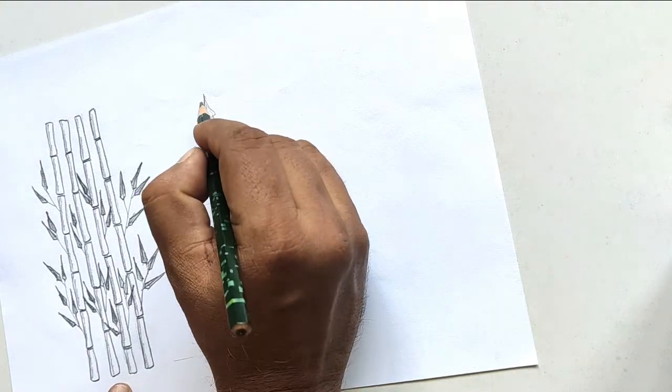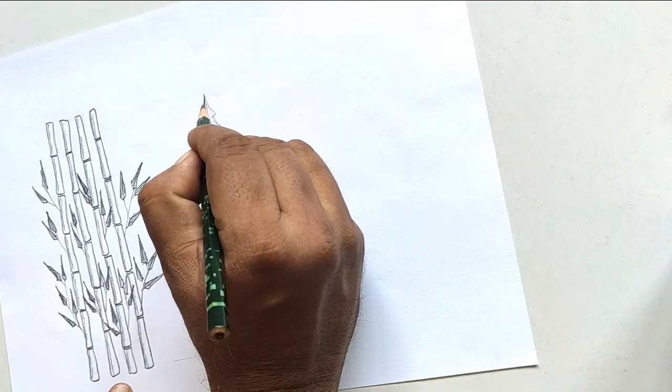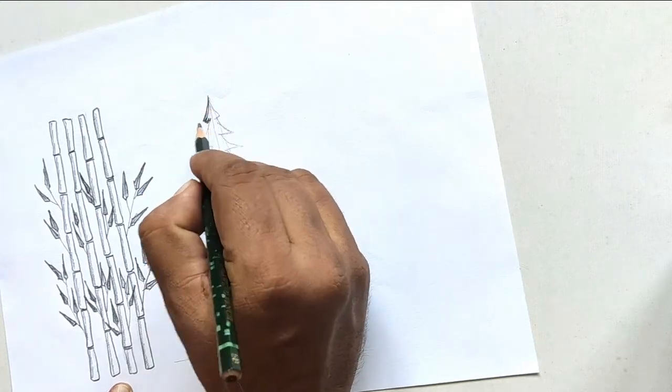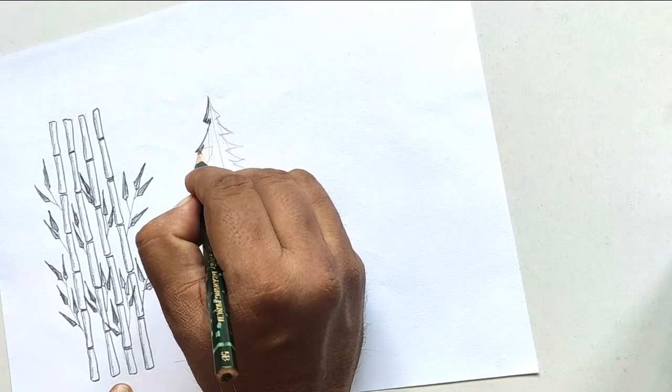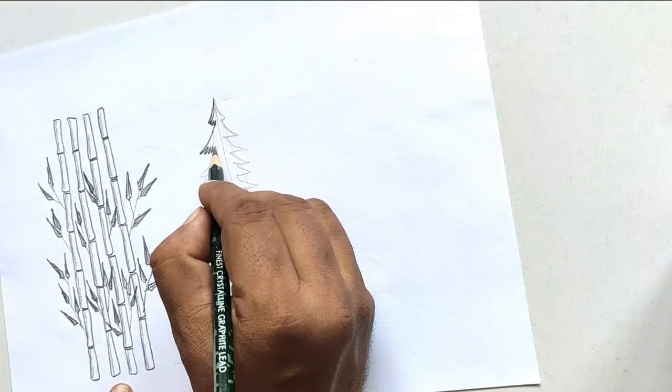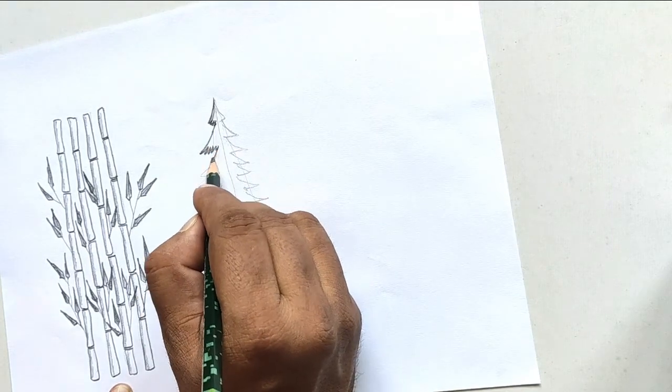In order to finish the leaves, you need to have this corrugated lines at the edges. The leaves of the pine trees are corrugated like this.